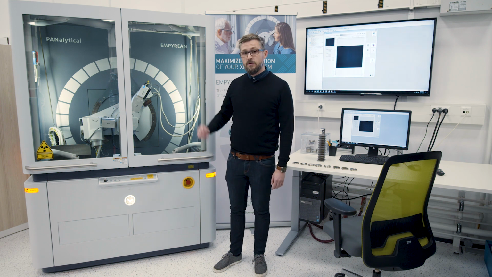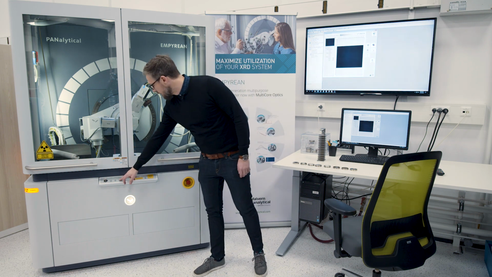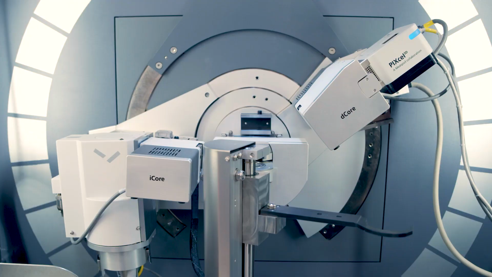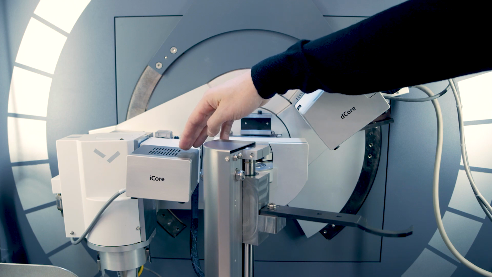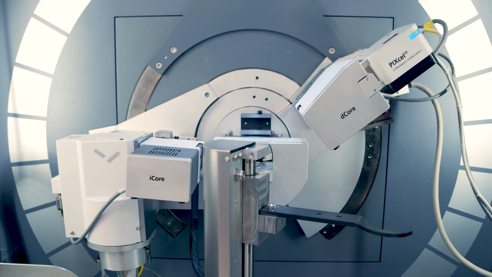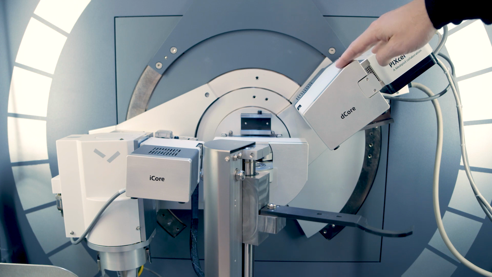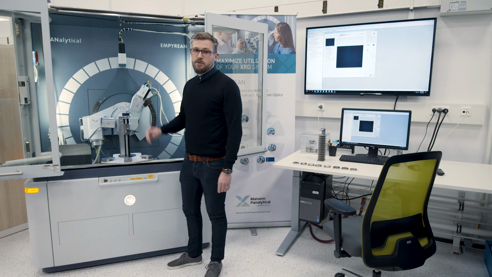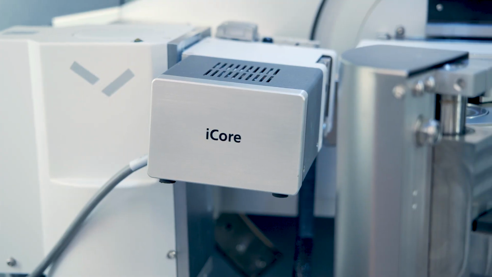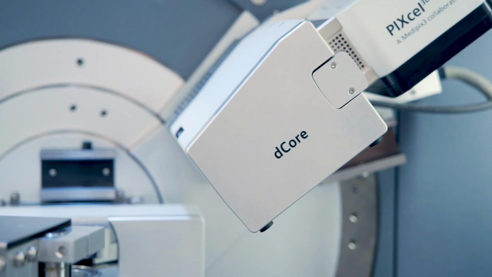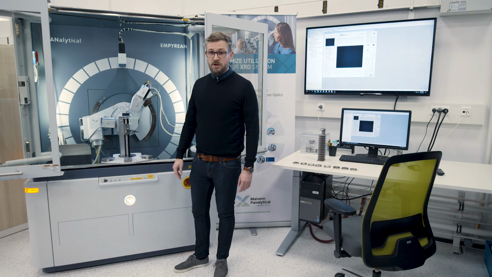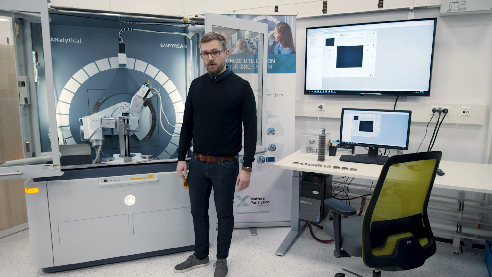I would just like to give you a very quick rundown through the setup. The setup consists of our incident diffraction module, the I-core. And on the diffracted beam side, we have the corresponding D-core setup. Both components are fully programmable optical components that allow you a very easy switch between parafocusing geometry, parallel beam geometry, but even microbeam applications. That allows you to measure all different kinds of sample types within a sequence in one measurement batch without having to interact with the setup.